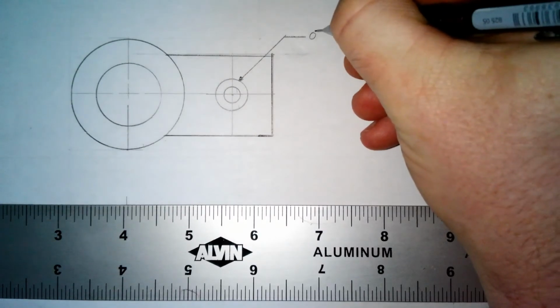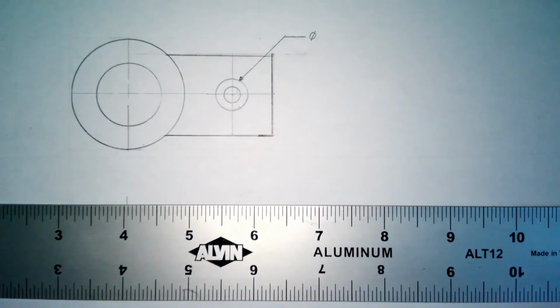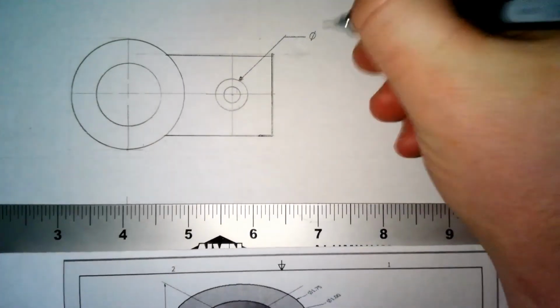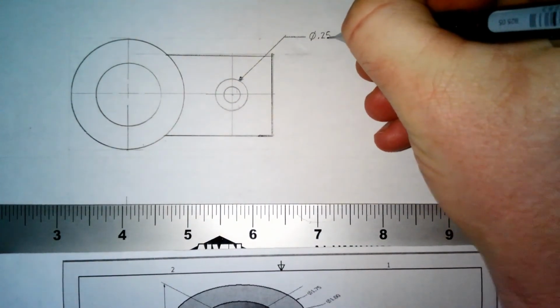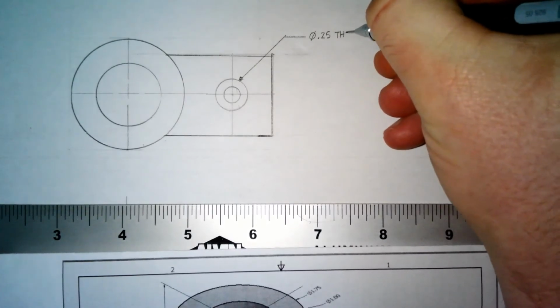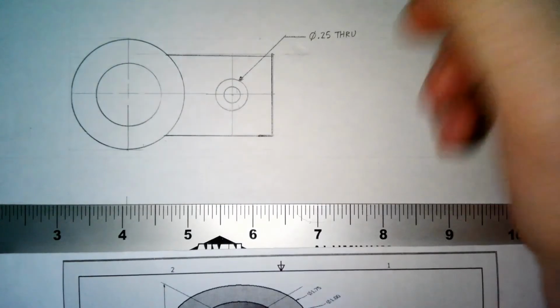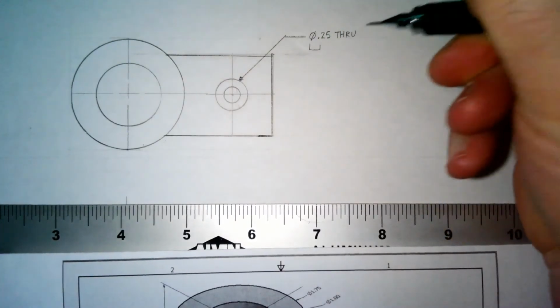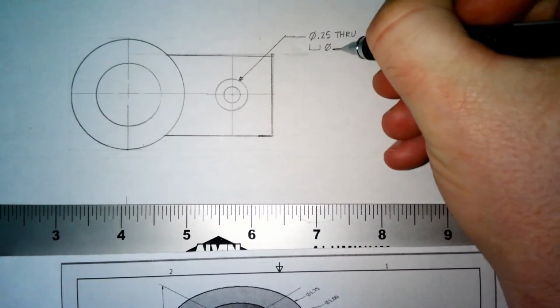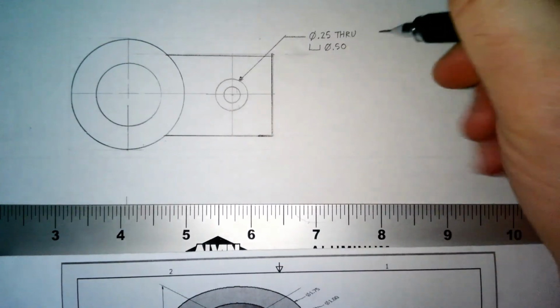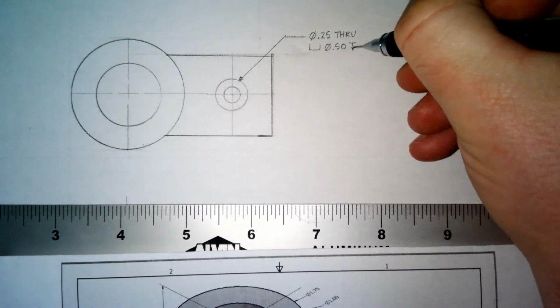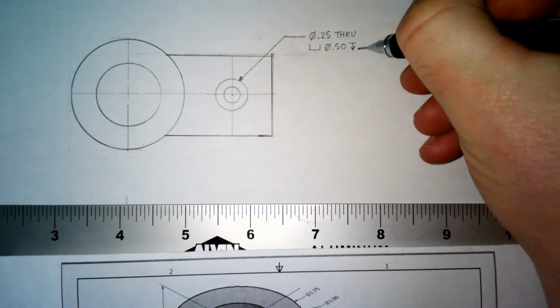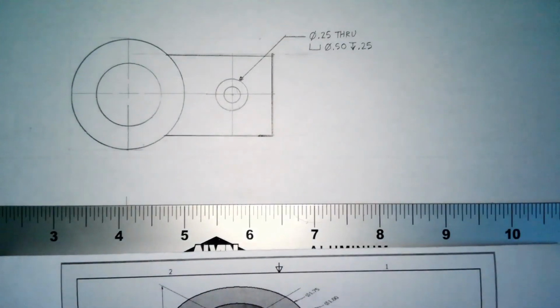So I'll say diameter, double check here. So you can go, let's see here, diameter, I'll draw it the way it's done here. So diameter 0.25 through, and then counterbore has a diameter 0.50. And then depth is a line and then an arrow pointing down. 0.25. So it would look just like that.